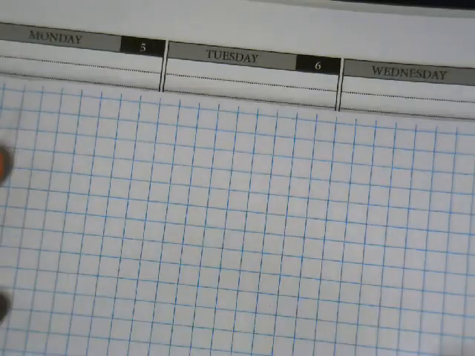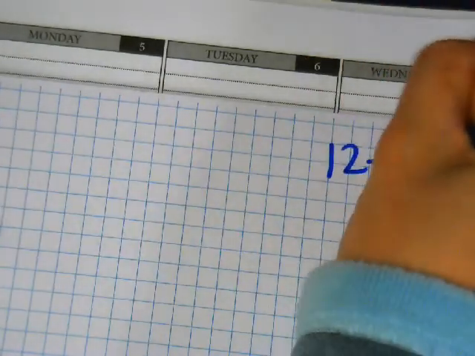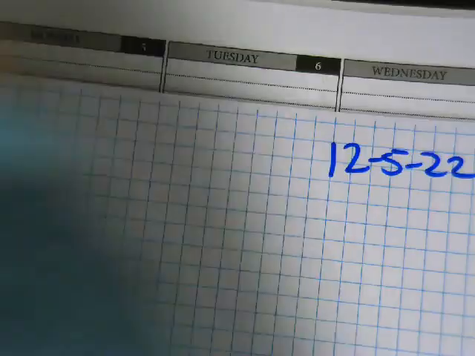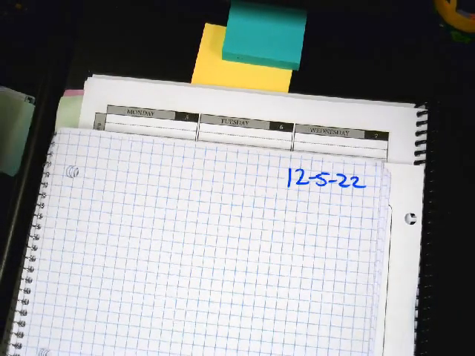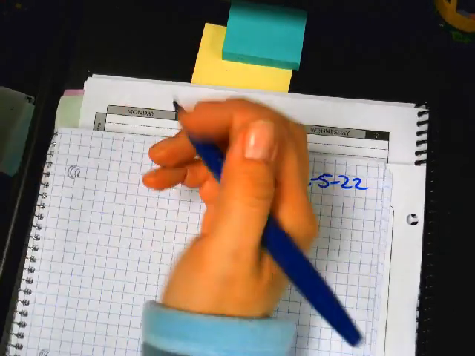It is 12/5/22. We are going to solve and graph. Well, we'll just solve. Solving inequalities.